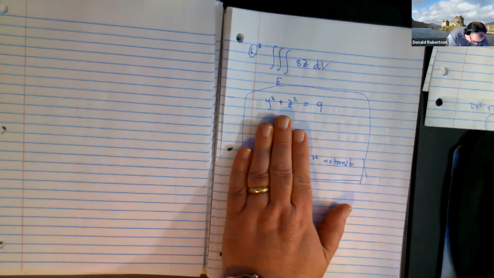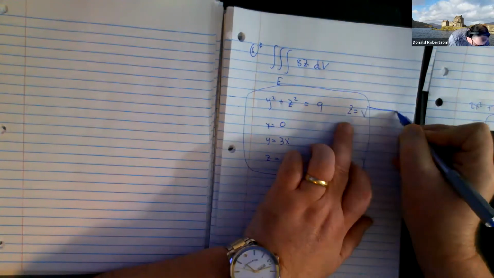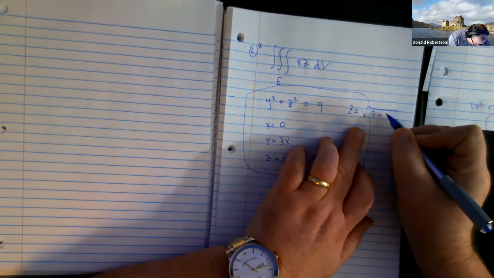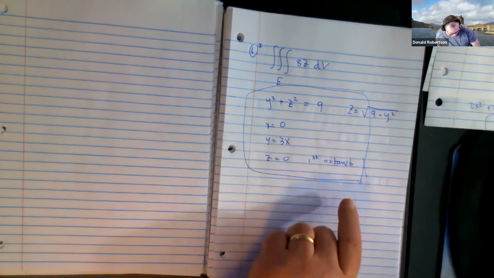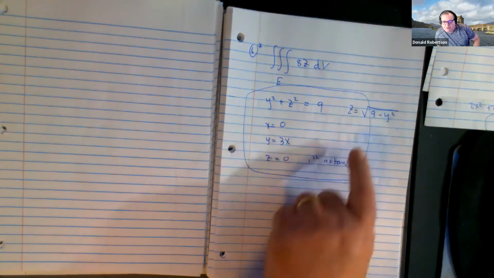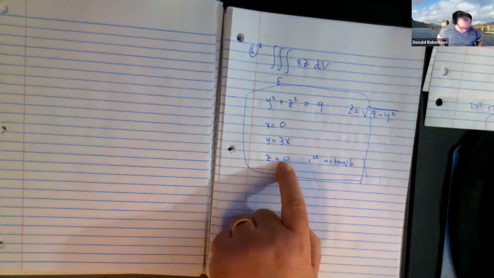Now, if I rearrange that, won't z be the square root of 9 take away y squared? Now, technically, couldn't it be plus or minus? But see this piece of information here? And it's in the first octant.